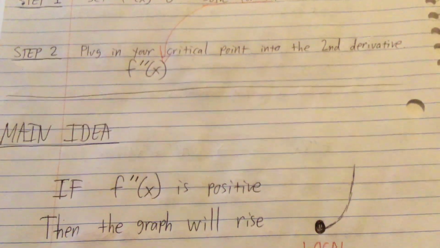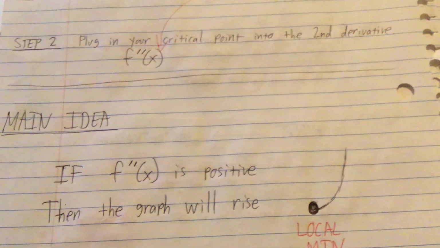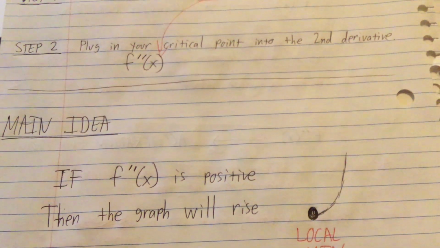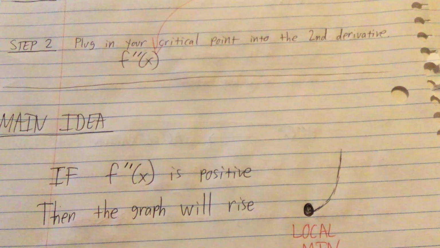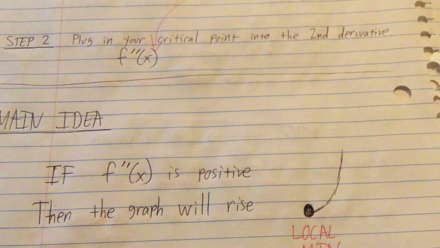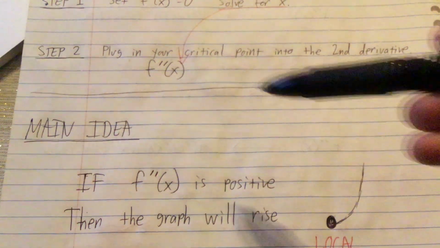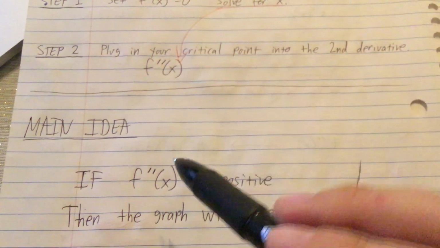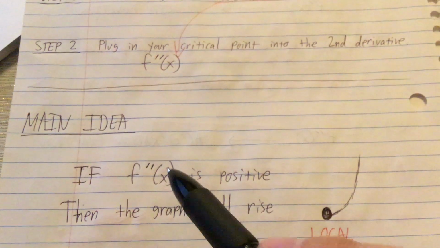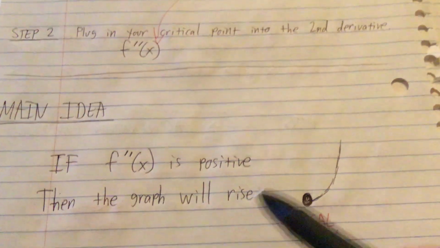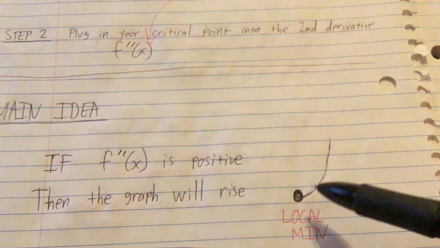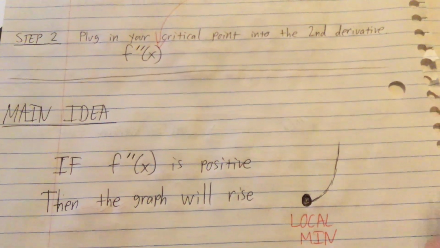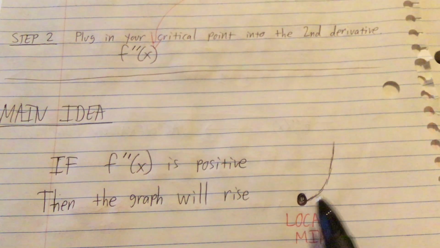Because the main idea is the acceleration is like your crystal ball for the critical point. So if the velocity is 0, how do we calculate where it's going to go? So if f prime of x is 0, that means that a positive second derivative, a positive acceleration, will rise. Therefore, it's the characteristic of a local minimum. Goes from a lowest point back up.